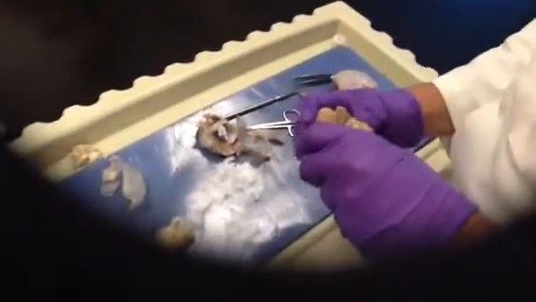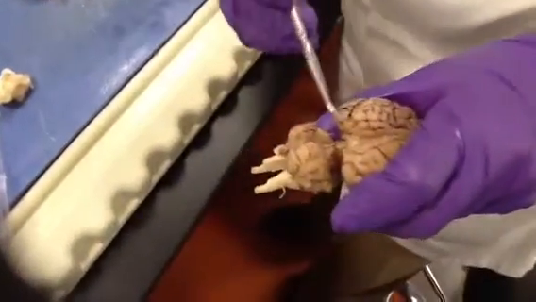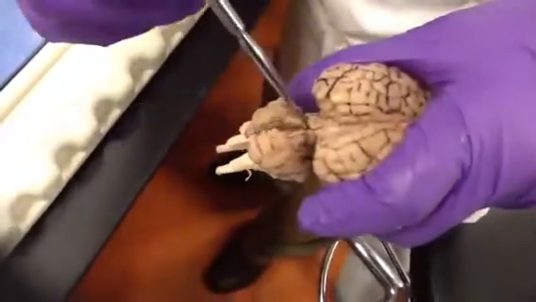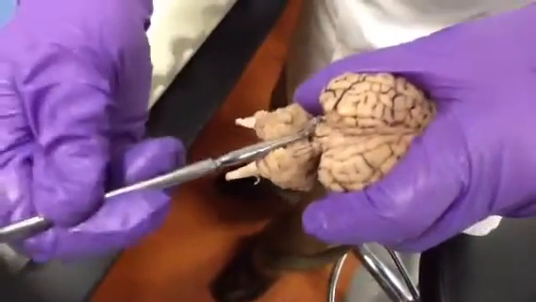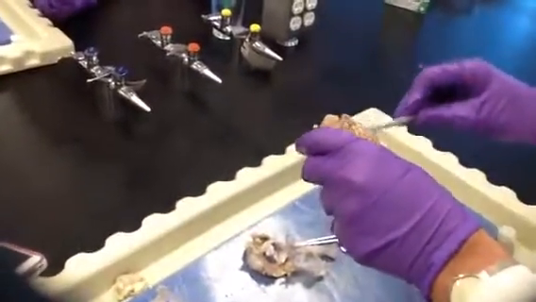So you pull these down a little bit, and you see the four corpora quadrigemina. Okay? Yeah. The two upper and the two lower colliculi. Okay? So you see them right here. Two upper, and underneath you have the two lower. And this is attached to this by the arachnoid mater. You see where the blood vessels are? Yeah. This is the arachnoid mater. Alrighty? And obviously you can see the occipital lobe right here.